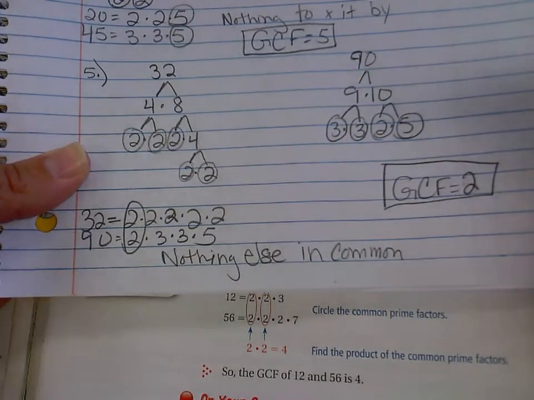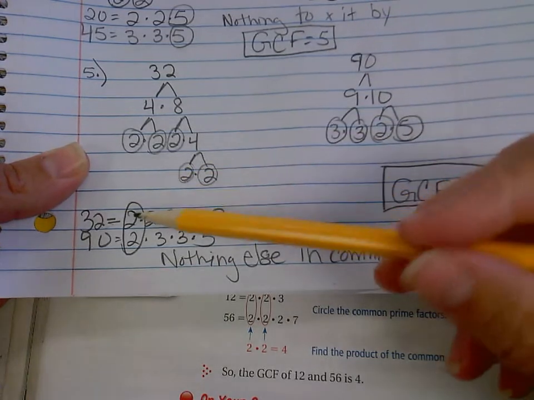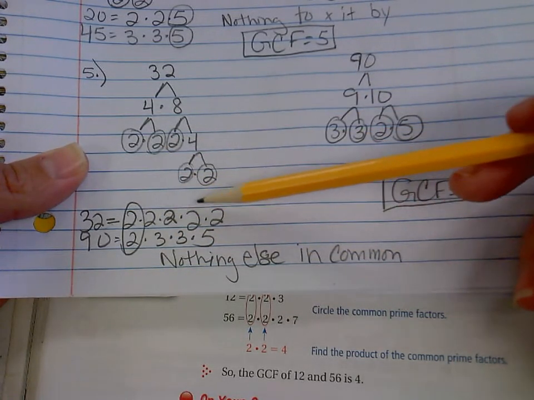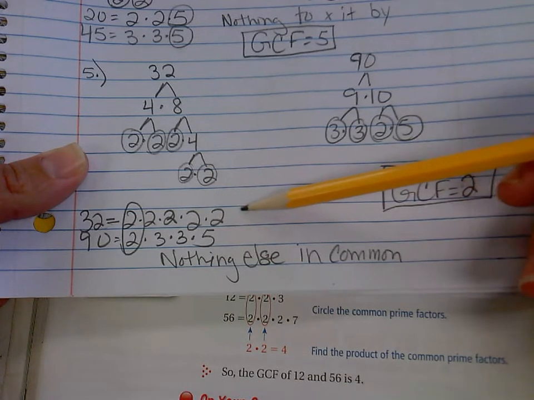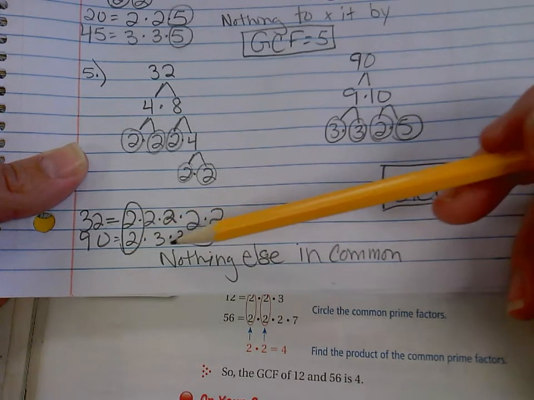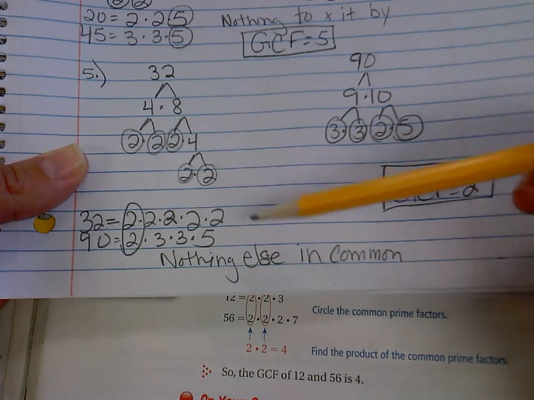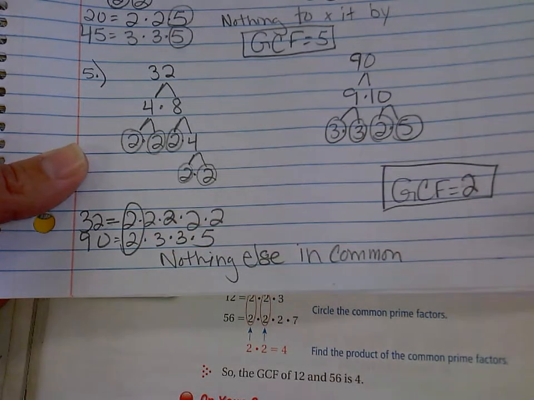Okay, caught myself there. All right, 32's prime factorization is 2 times 2 times 2 times 2 times 2, or 2 to the 5th power. 90's prime factorization is 2 times 3 times 3 times 5. They only have the 2's in common, so your greatest common factor is 2.